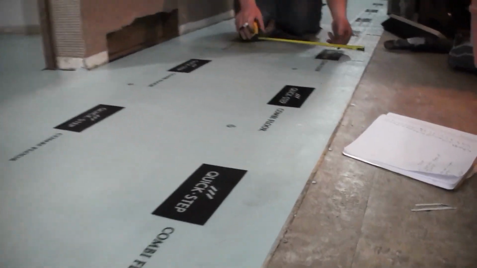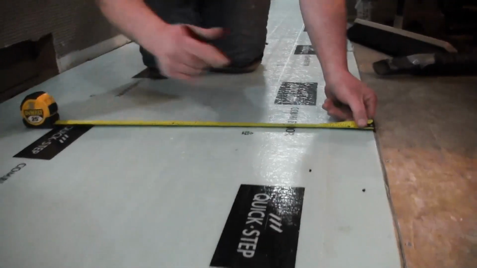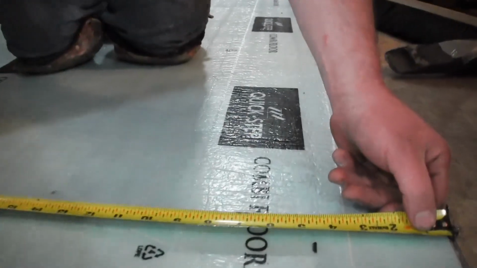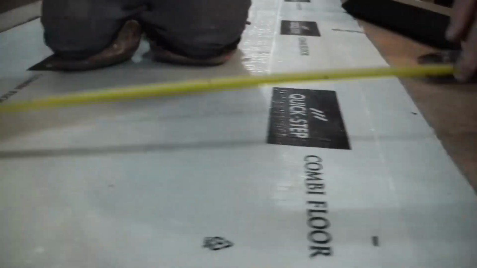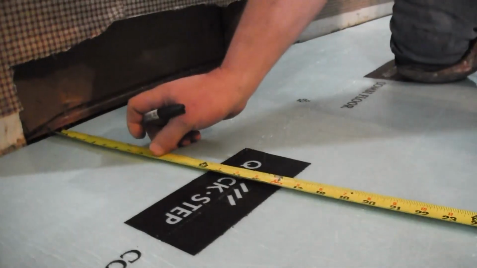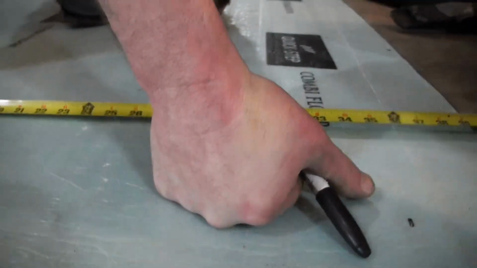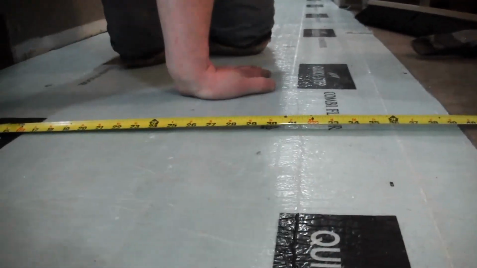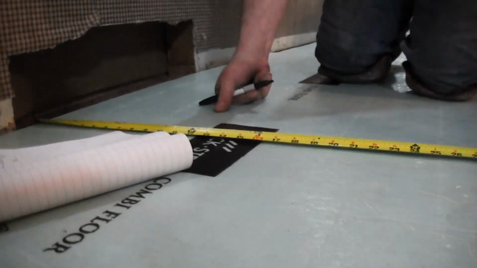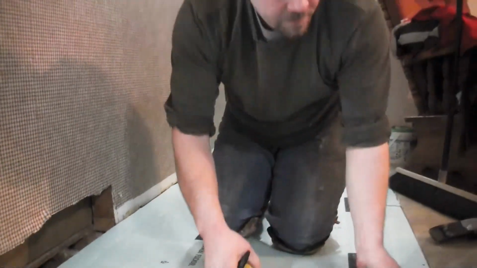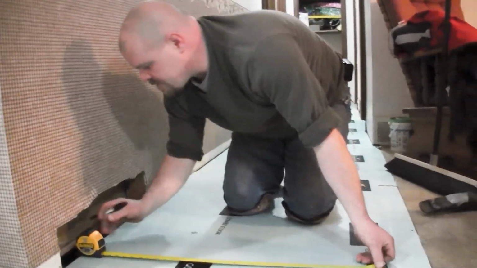I know this is pretty straight, so I'm just going to come down here and measure 4 5/8. Now I'm going to check to see how far. That's 34 inches. If I go back to my cheat sheet, I can see that, well, 31 7/8.